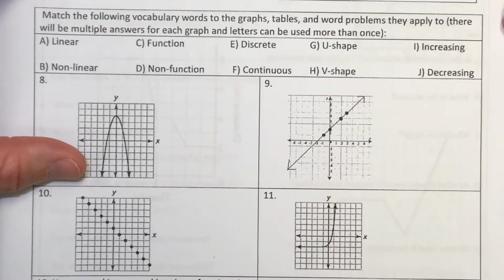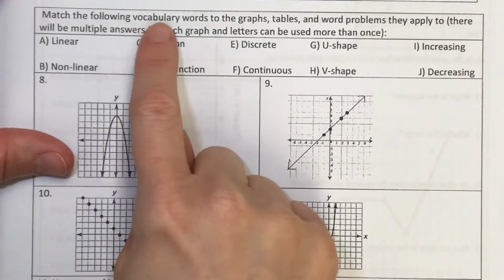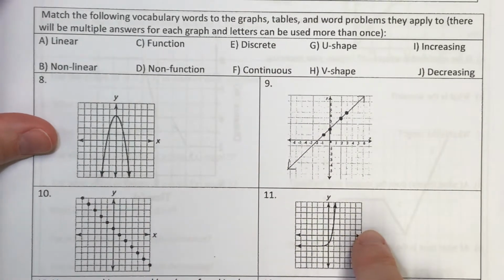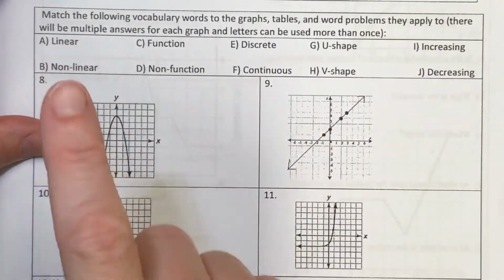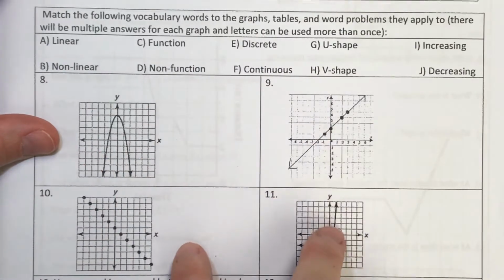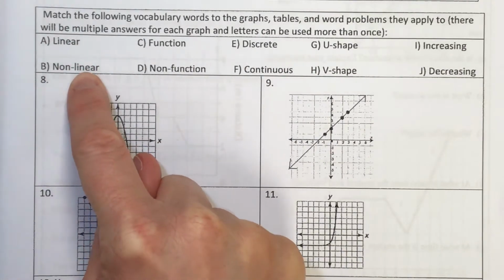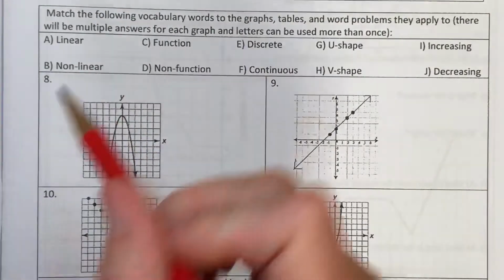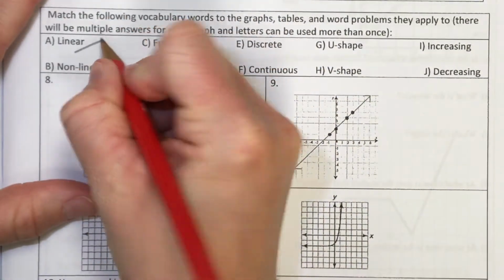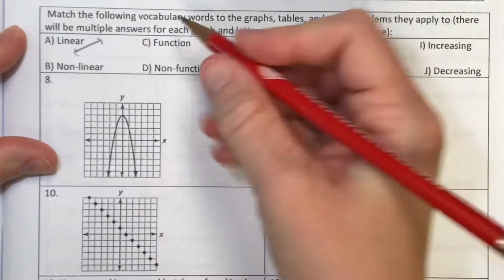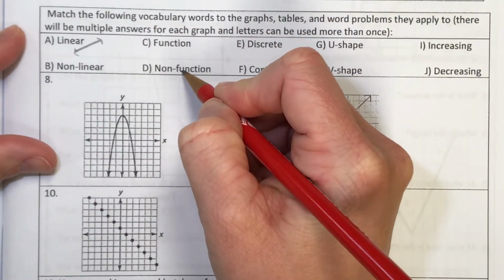In this video, I will show you how to match the following vocabulary words to the graphs below. And there will be multiple answers for each of your graphs. So the first two words here are linear and nonlinear, which should be kind of self-explanatory. Linear would be a straight line, and nonlinear would be anything other than a straight line. And then function versus not a function.